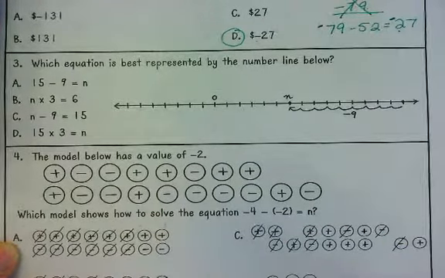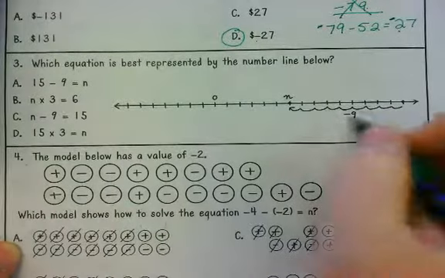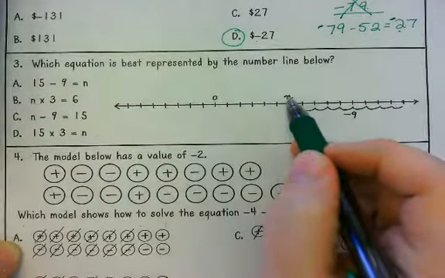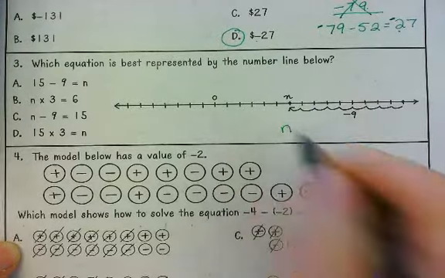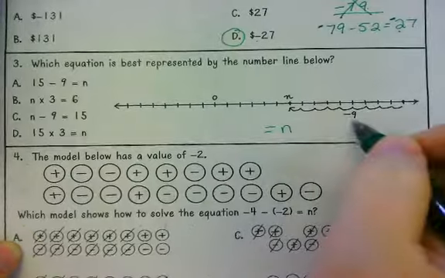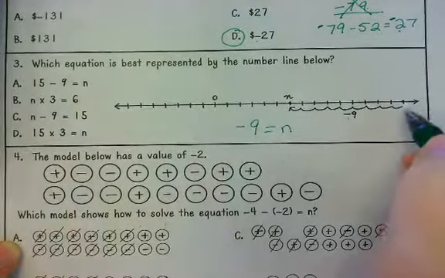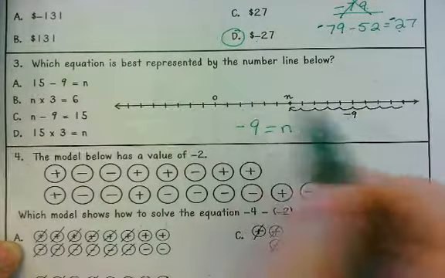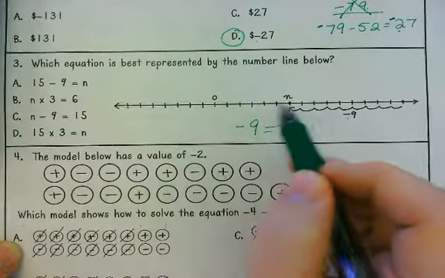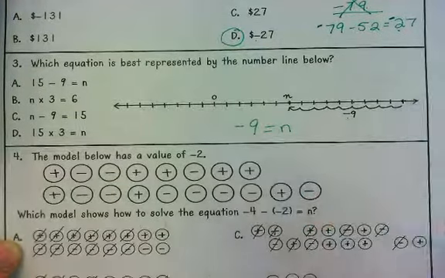Next, we have, which equation is best represented by the number line below? Well, we can see there's the arrow, so we're going to end with the answer n. So that's our answer. We're subtracting 9, and here we can see we are at 1, 2, 3, 4, 5, 6, 7, 8, 9, 10, 11, 12, 13, 14, 15.